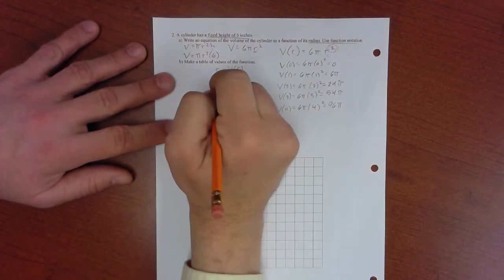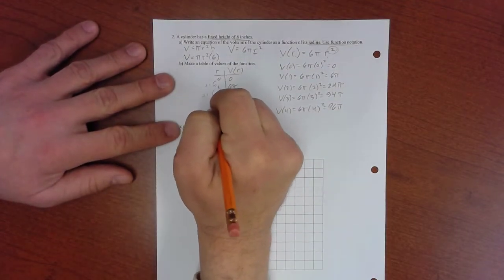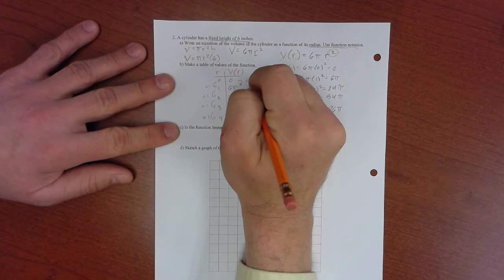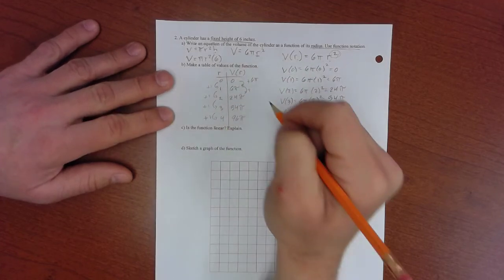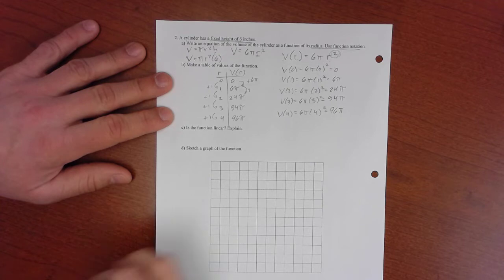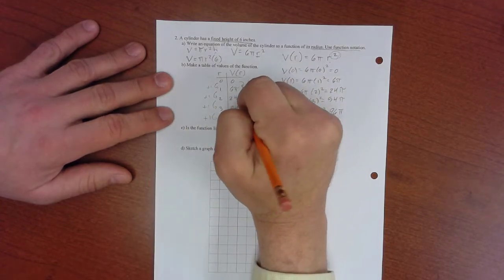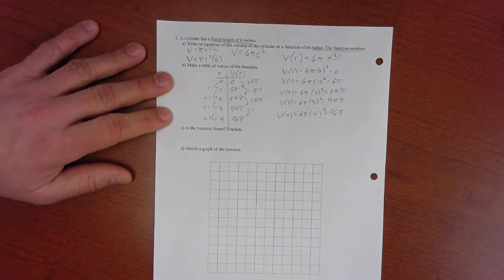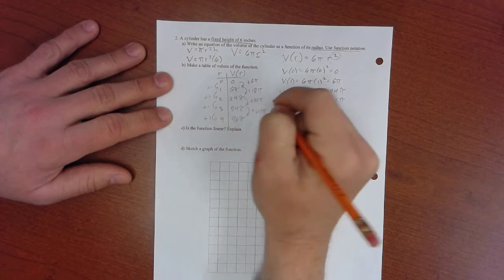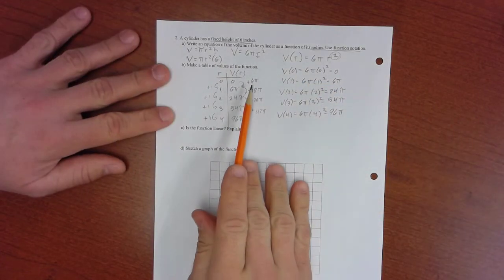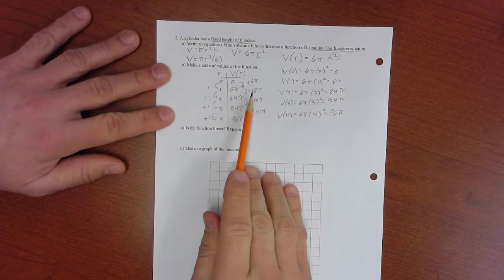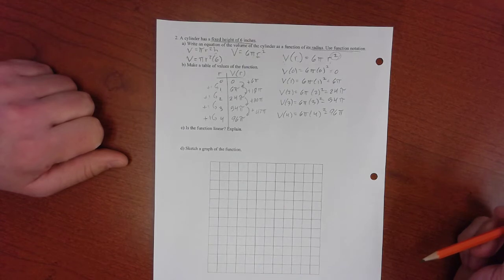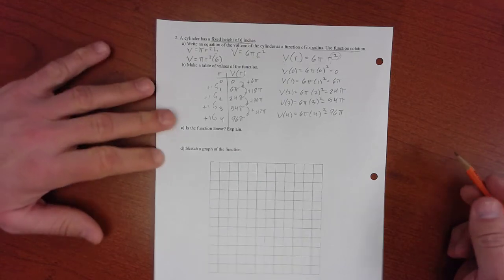If we try to find a rate of change, we see that the radius is increasing by 1 each time. But here, the volume increases by 6 pi. Then it increases by 18 pi. Then it increases by 30 pi. Then it increases by 42 pi. And we can see that this does not have a constant rate of change. 6 pi over 1 is not equal to 18 pi over 1. And that's not equal to 30 pi over 1. And so we also know that it is not linear because it does not have a constant rate of change.